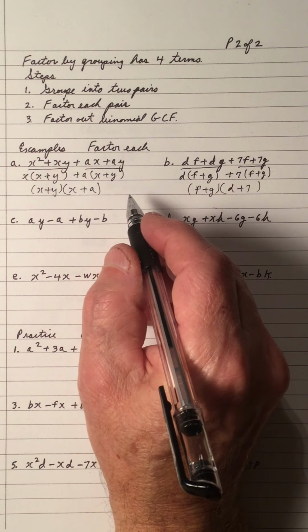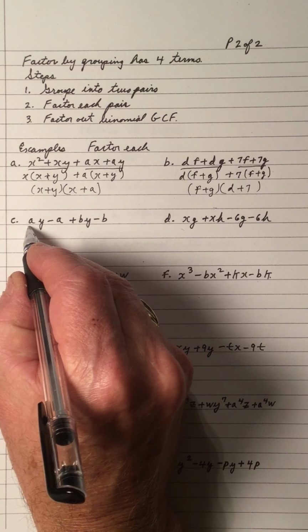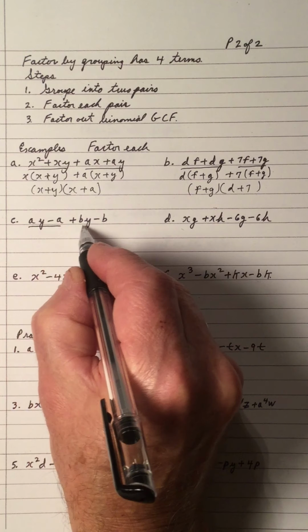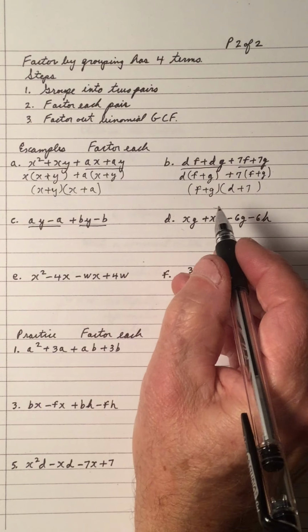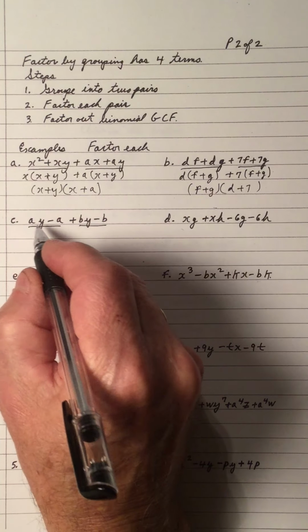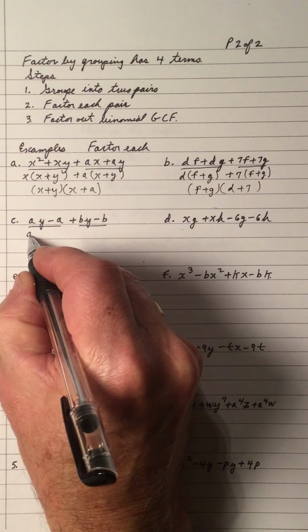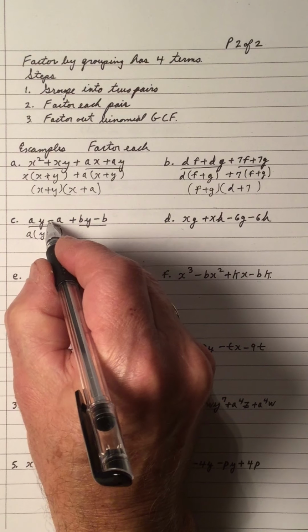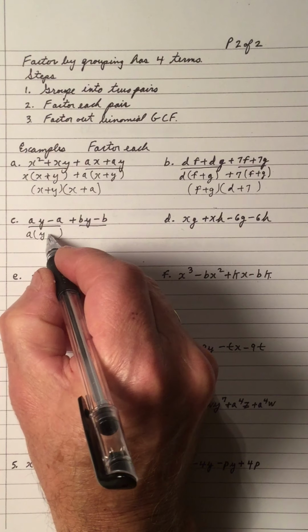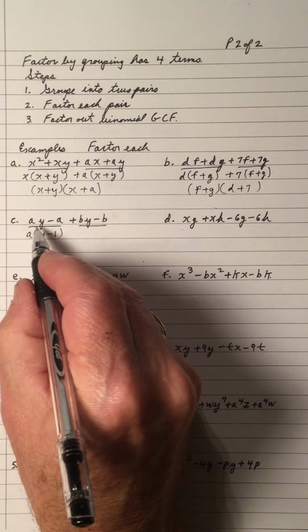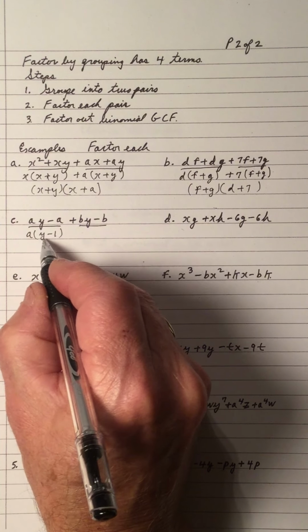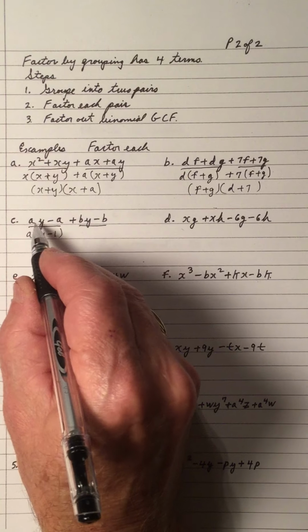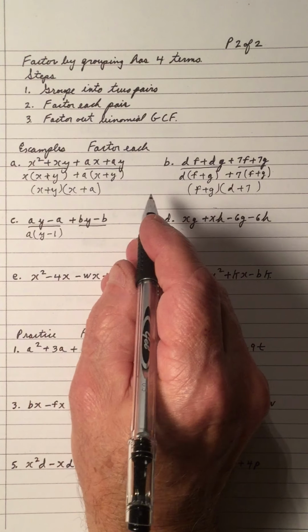Again, we have to break them up into 2 pairs. We got 4 terms, notice. We go 2 and 2. So let's take the first 2, and let's take the second 2. And in these 2, I see an a. A is common, so I take an a out. ay divided by a is y. Negative a divided by a is negative 1. Notice, I have 2 terms here. I have to have 2 here. So a times y is ay, a times negative 1, negative a.